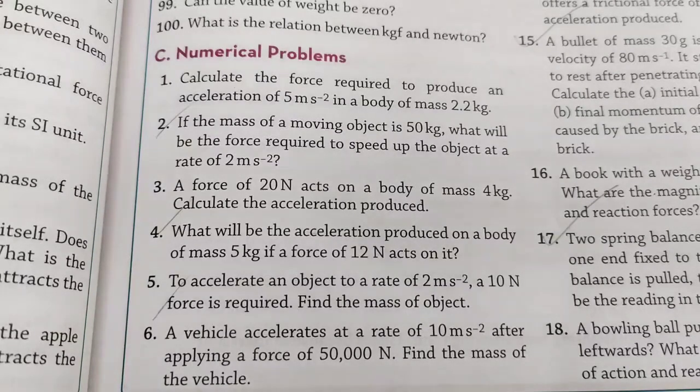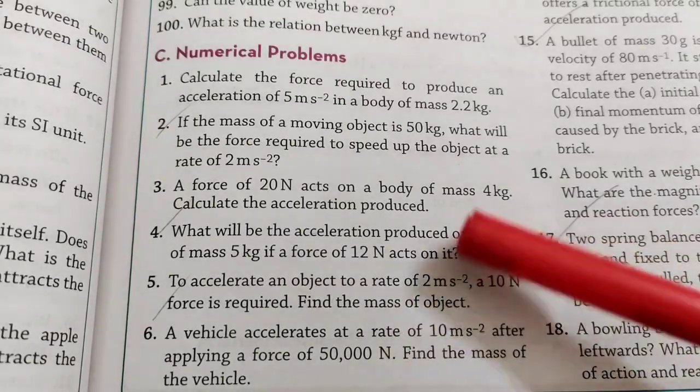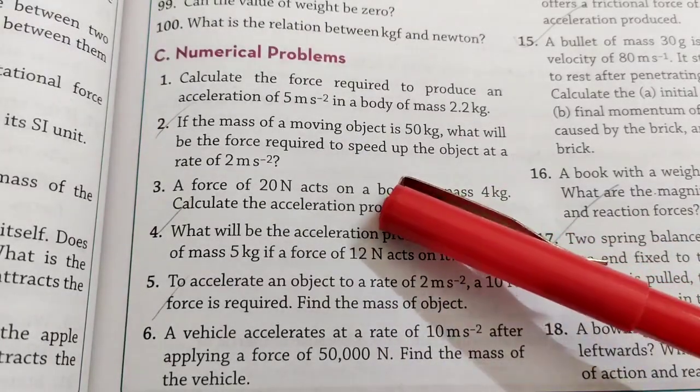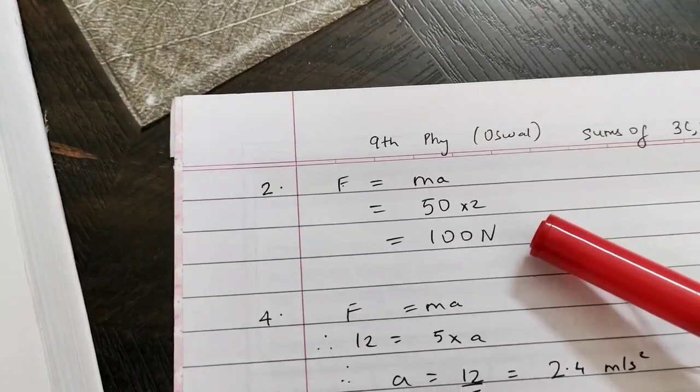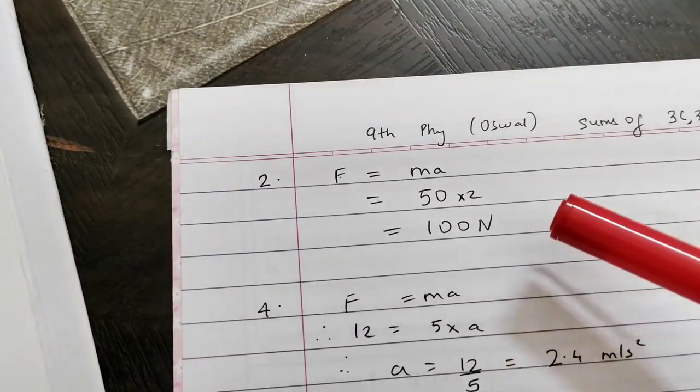Let's study 9th standard physics chapter 3 from Oswal textbook, numericals belonging to exercise 3C and 3E. Second sum, mass is given, acceleration is given, force is asked. Well, force is equal to ma. You get the answer directly. Be careful about the units. Everything is in SI units, so no problems here.